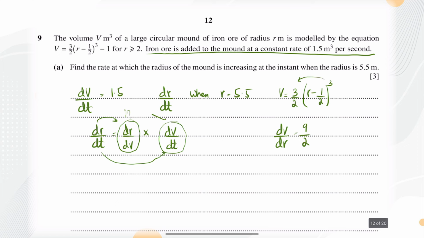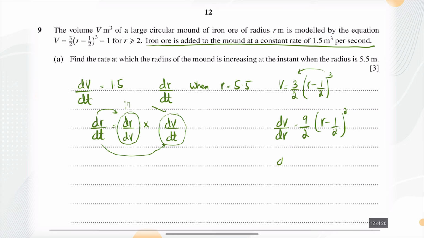So 9 upon 2 into (r minus 1 upon 2) to the power of 2, and then if you multiply it by the differential of the bracket, that's going to be 1. Okay, so how do I fix this? We have dv upon dr. I can plug in the value of r in this.